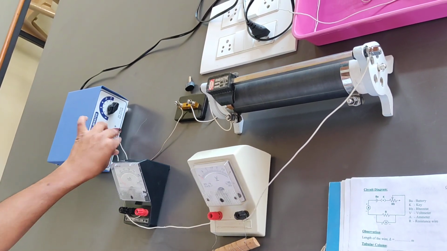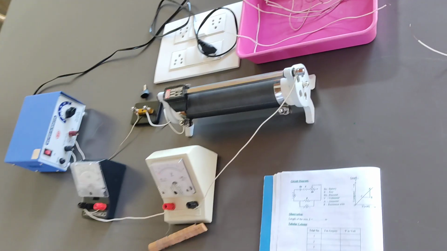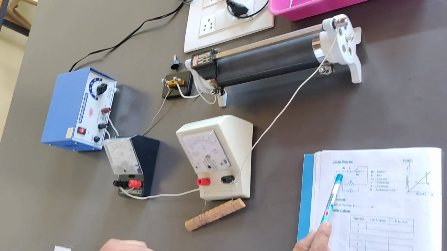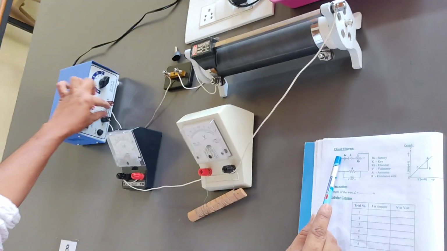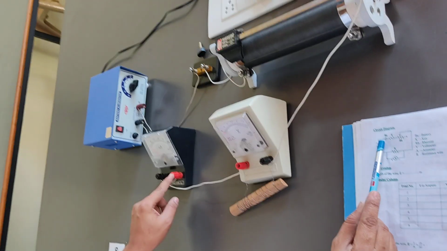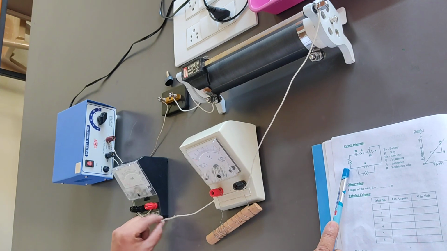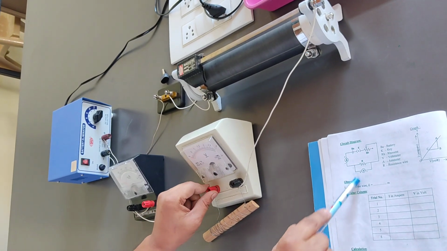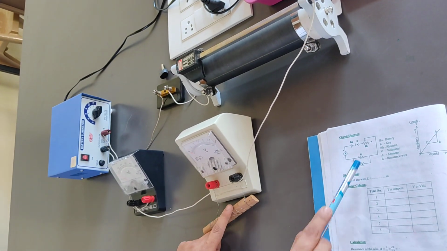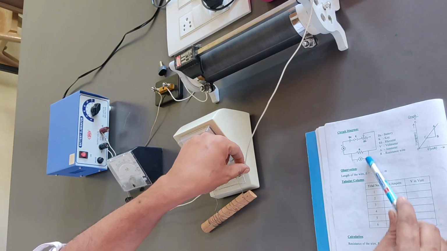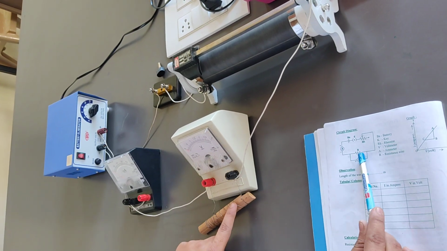Okay, now connections are completed. Just see once again, we have taken the battery, from the positive of the battery connected to the red end, means the positive side of the milliammeter, from the negative of the milliammeter it is connected to the parallel connection of resistance R and voltmeter, this wire, and these two sides, the negative of voltmeter and unknown resistance wire.